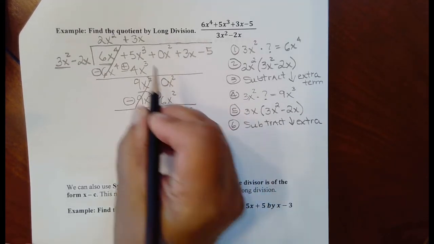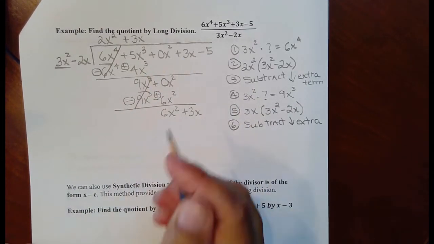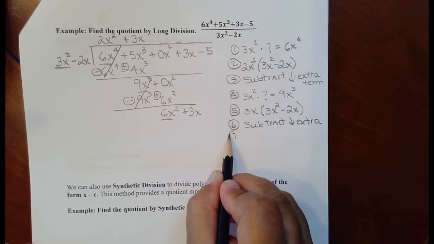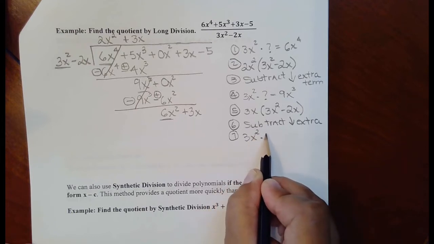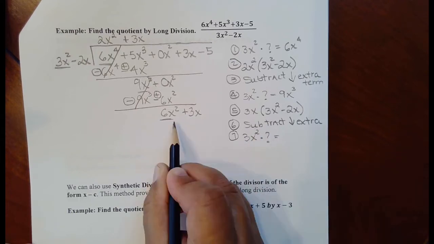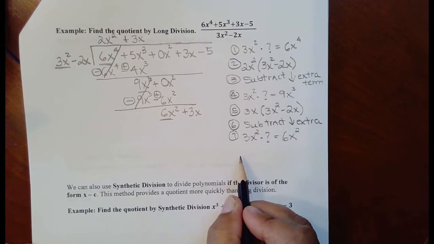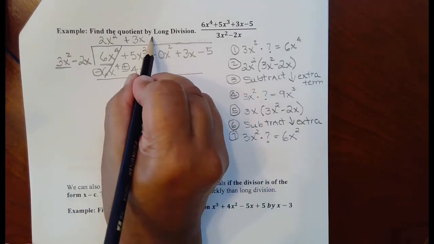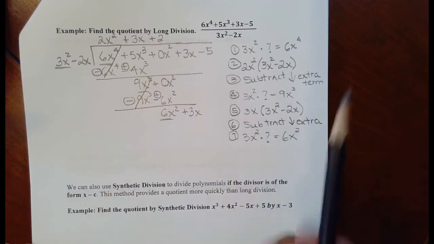And after I get the 2, I'm going to take that 2 and multiply it by the entire divisor, 3x squared minus 2x. Okay, let's do that. 2 times 3x squared, 6x squared. 2 times negative 2x, negative 4x. Now we're into the subtraction and bringing down an extra term.